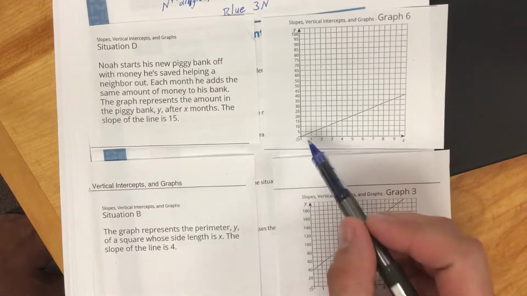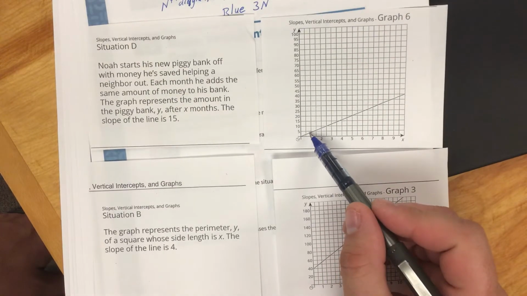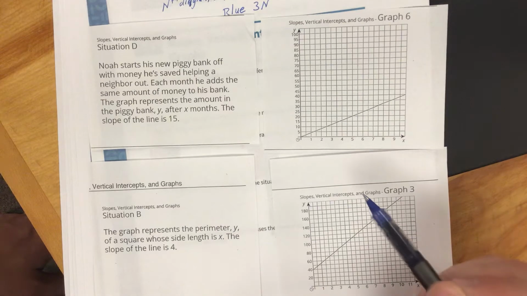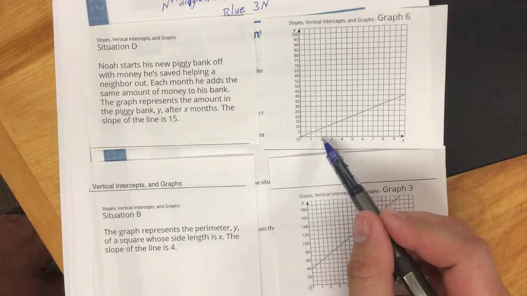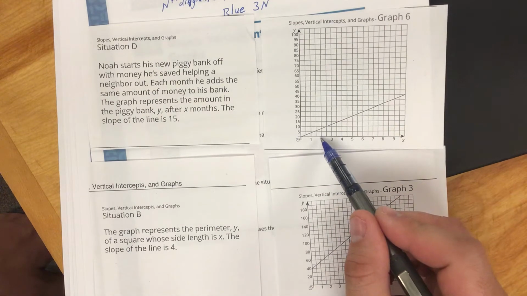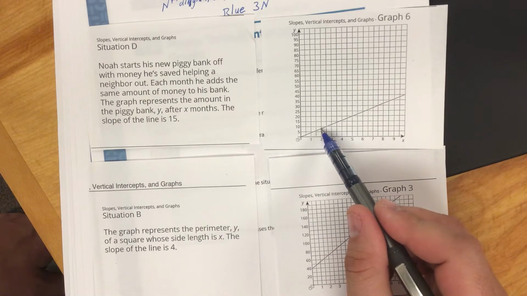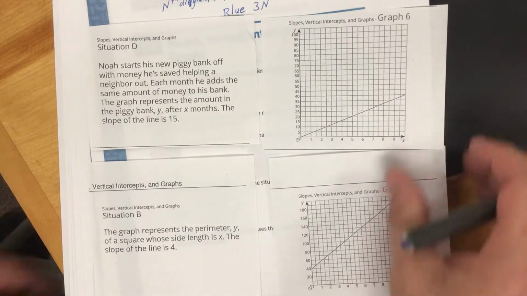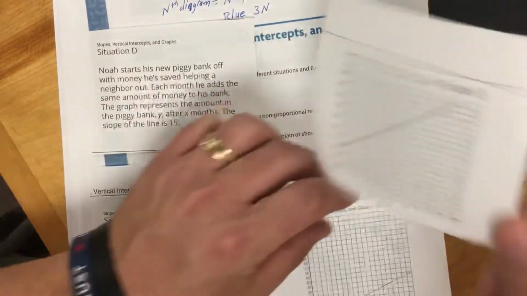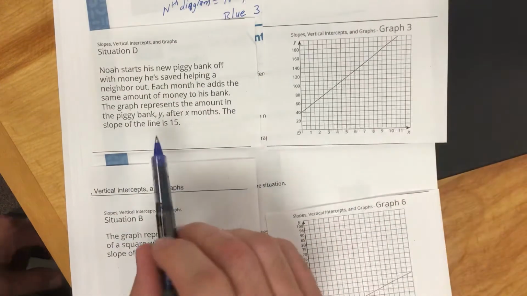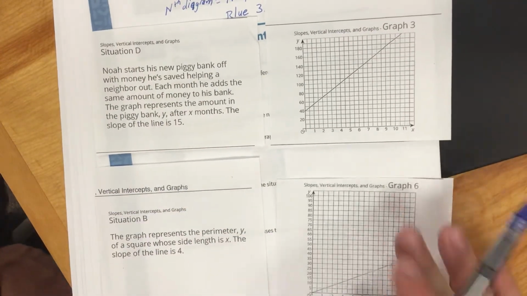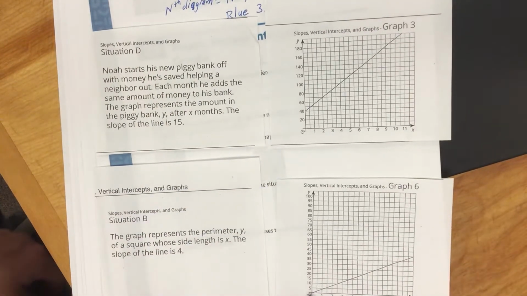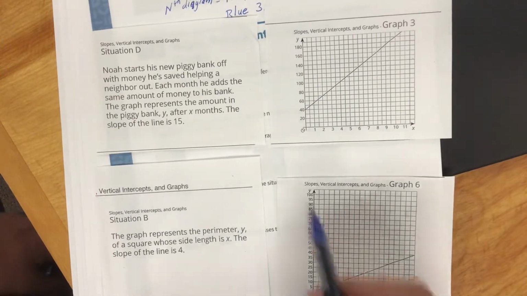Or if the side length is 1, would the perimeter of a square be a little less than 5? If each side is 2, would the perimeter be around 8? 3, around 12? So looks like those two are just switched around. Obviously 0 would be 0 for perimeter.